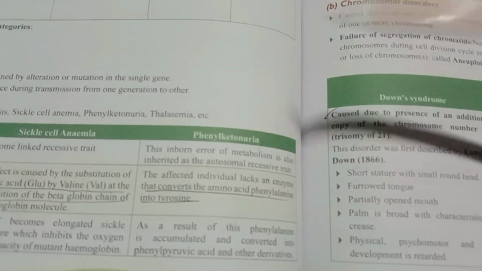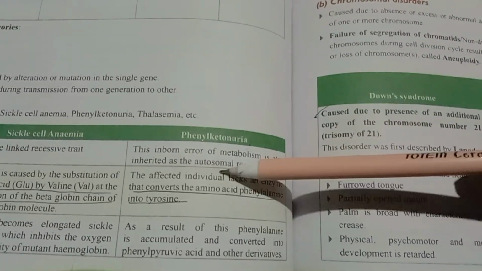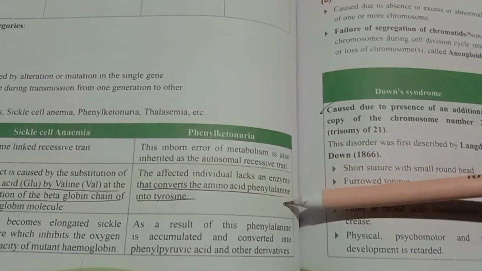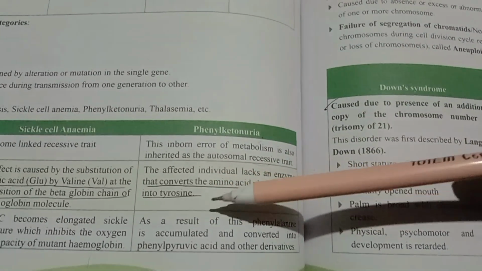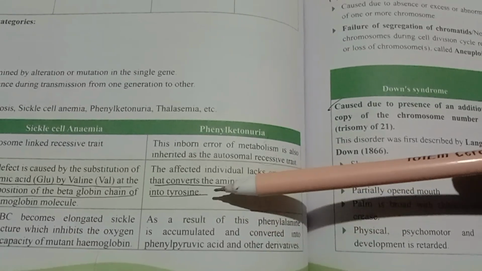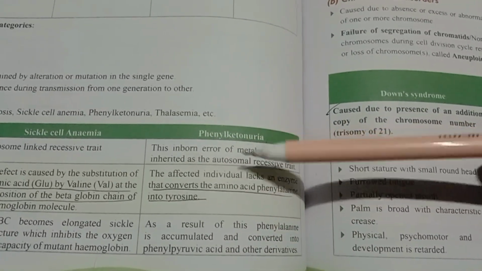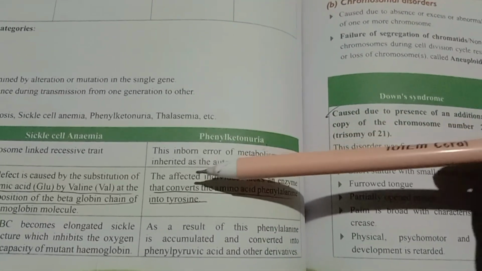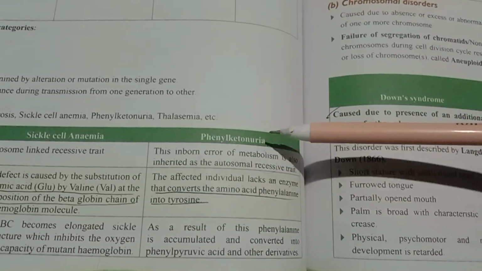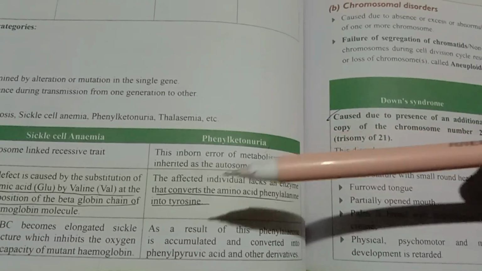Now phenylketonuria: the affected individual lacks an enzyme that converts the amino acid phenylalanine into tyrosine. The gene that codes for the enzyme converting phenylalanine into tyrosine is affected, so the enzyme is affected.